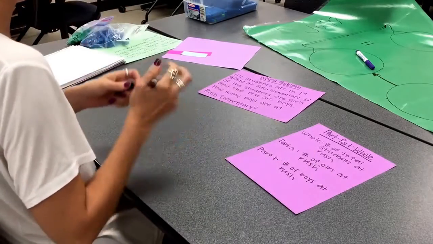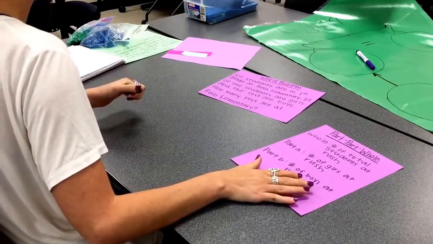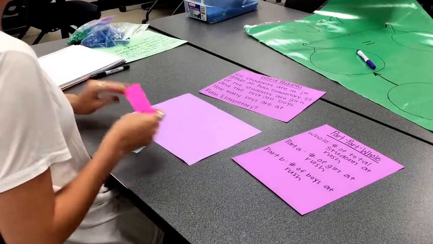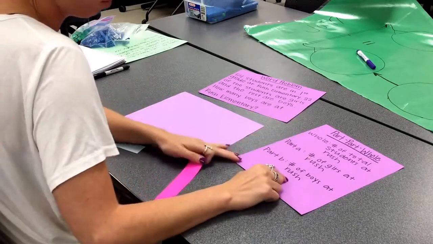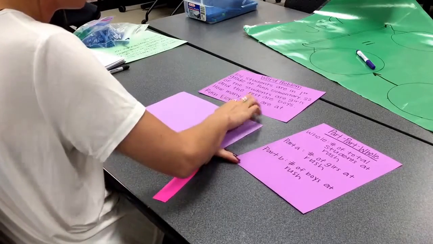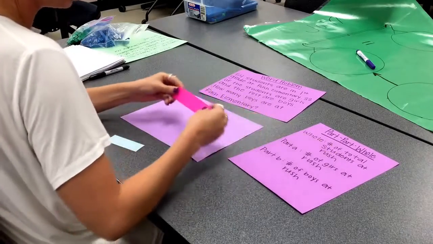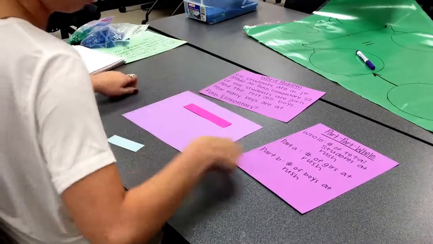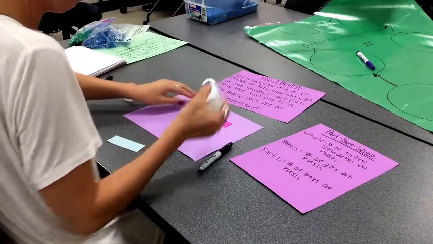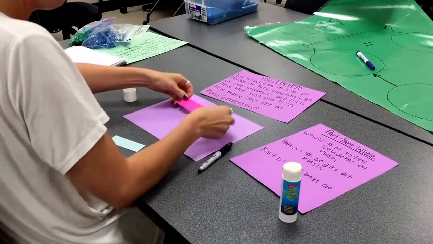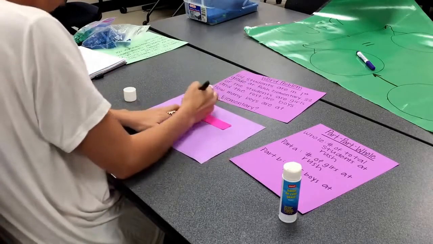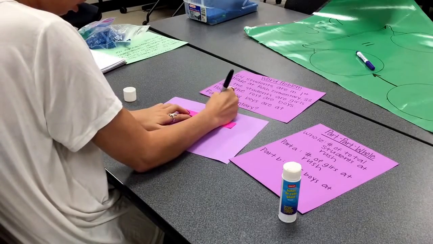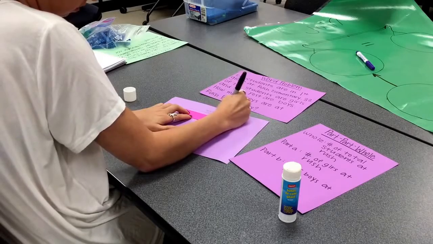And so today we are going to solve this using a linear model with these strips. First of all, we know that our unknown is part B. We are trying to find how many boys are at Rush Elementary. So we have our whole number, which is the total of students, which we're going to represent with this strip, which is 54 students. So if we glue this down, that is our total, and I can write that above it, which represents 54 total students.